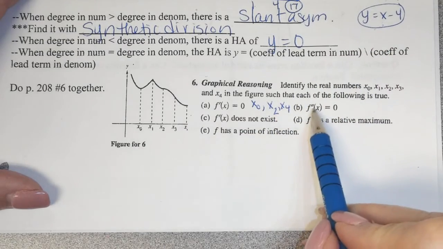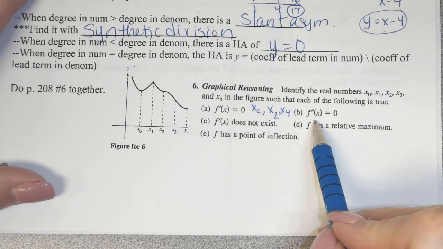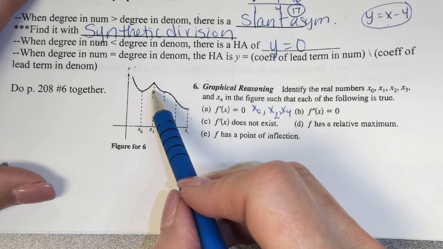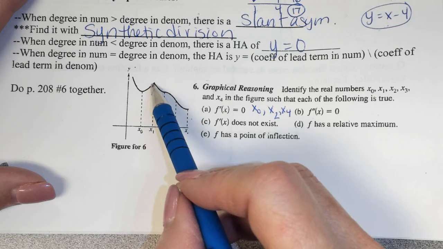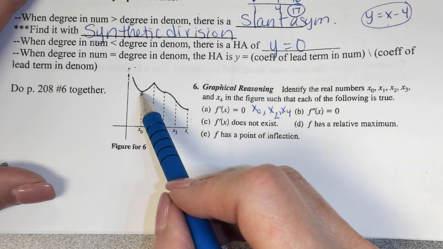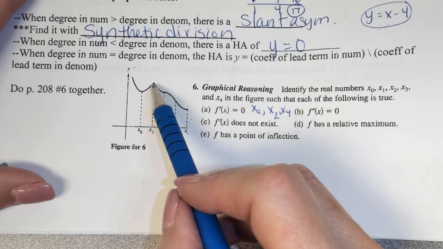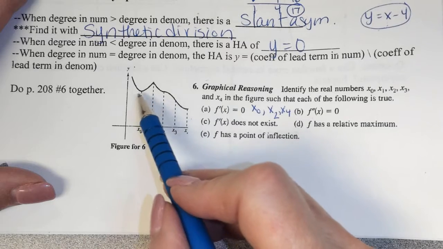Okay, part B. F double prime has to equal 0. What does f double prime have to do with? Concavity. So now we're looking at where the concavity is 0, where we change concavities. Are we changing there? No. Now this one, I suspect that this one actually might have a second derivative that's 0.